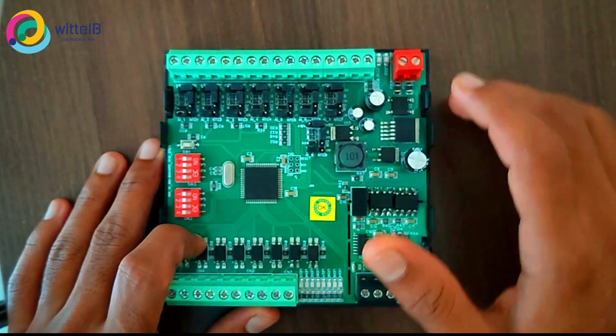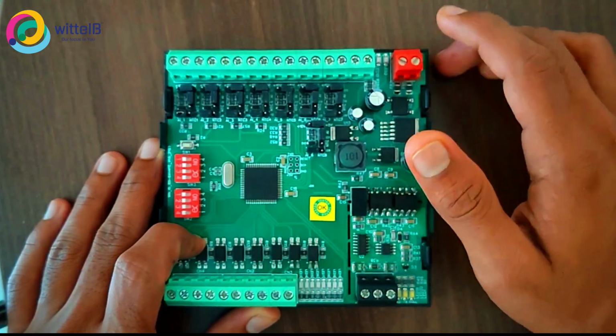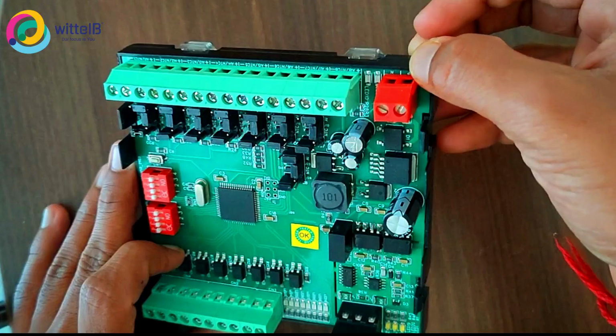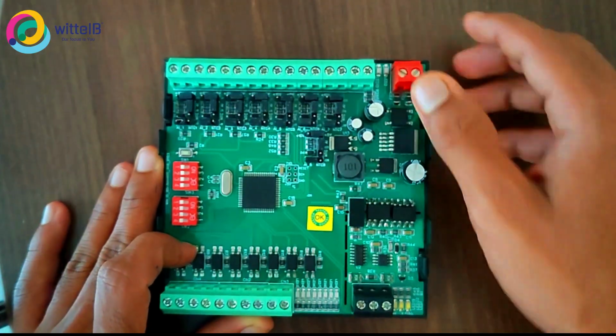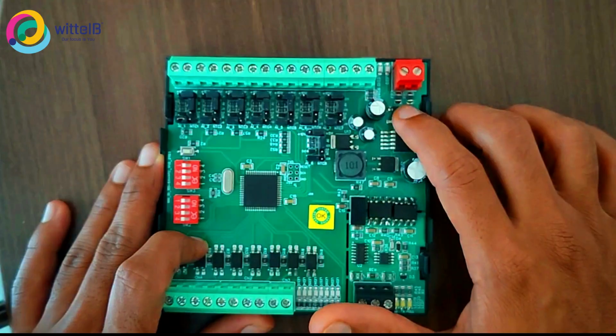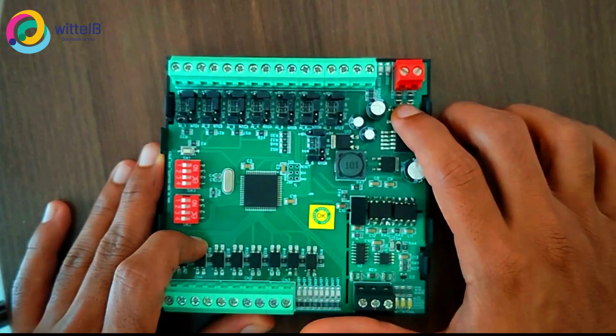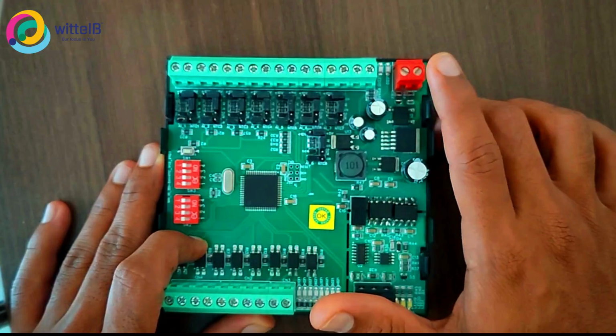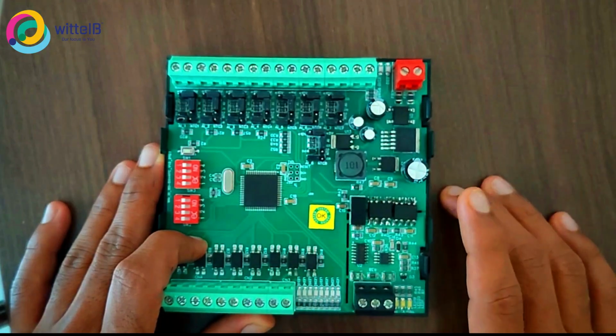In this base model we have the power supply connection here. For the power supply we have provided the configuration as positive and negative. You can connect in any direction. Here we use a bridge rectifier which supports reverse connection for the board also. For this power supply you can provide up to 24 volt DC.